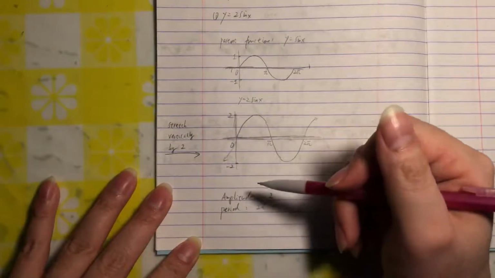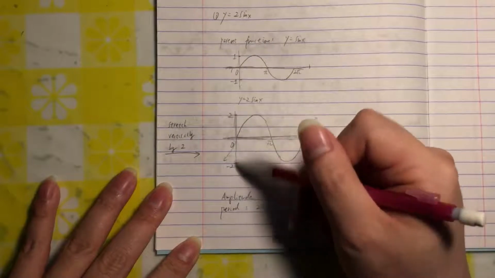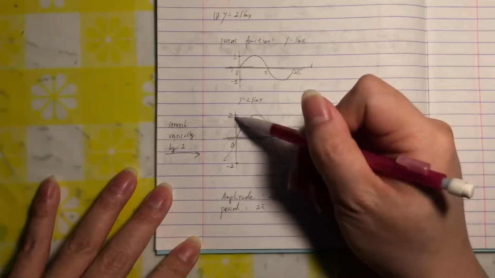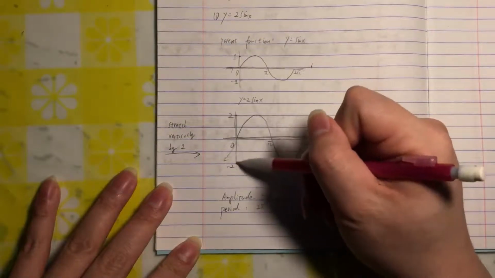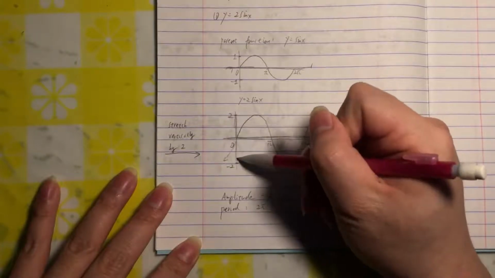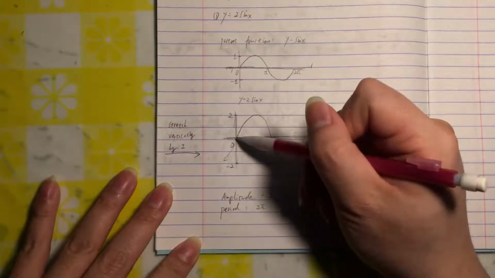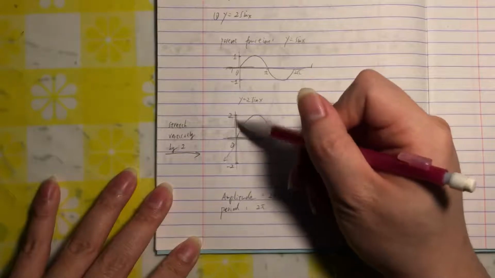Amplitude is half of the distance from the maximum to minimum. From negative 2 to 2, that's the distance from maximum to minimum. Half of the distance is from 0 to 2. So the amplitude is 2.